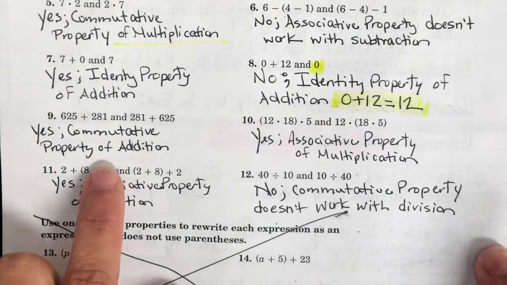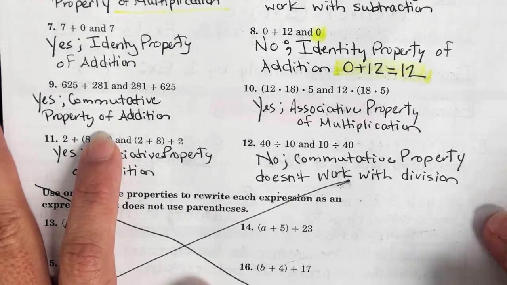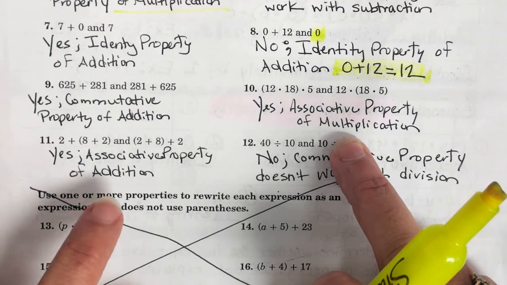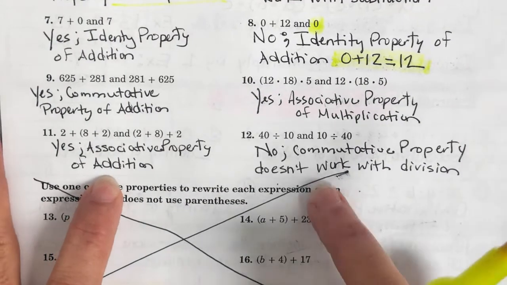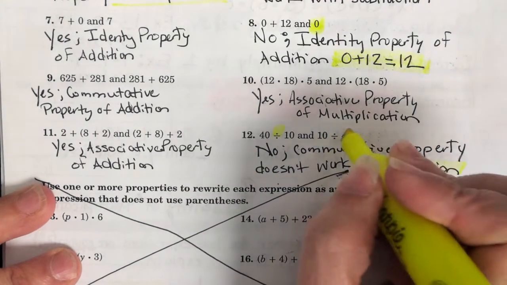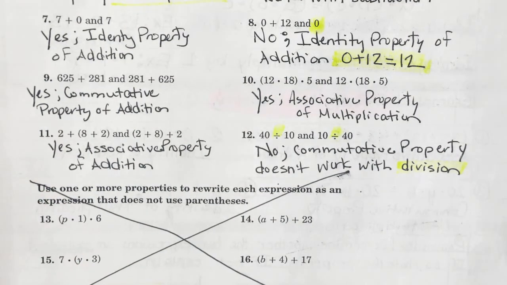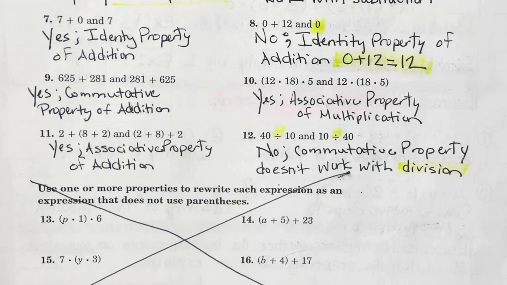Okay, commutative property of addition, down here on 9 would be right. Associative property of multiplication is right. Associative property of addition. And then this one is not right because of the division signs. Remember, if you see division or subtraction, these things are not going to work. We're going to review these again in just a little bit. But you need to have them memorized by Friday.